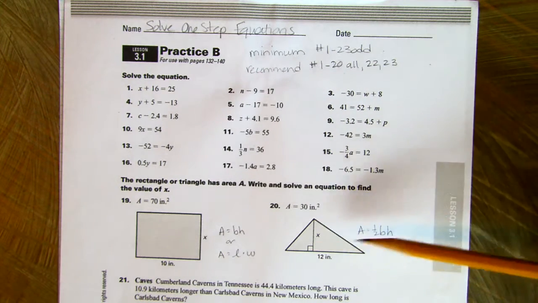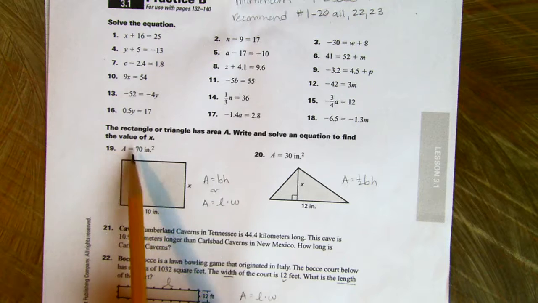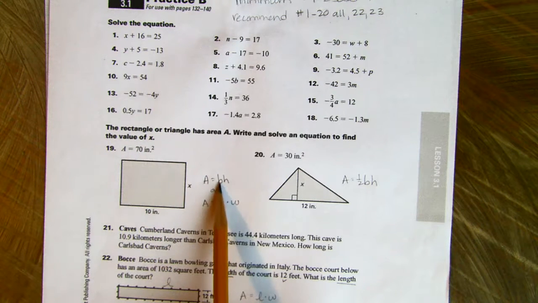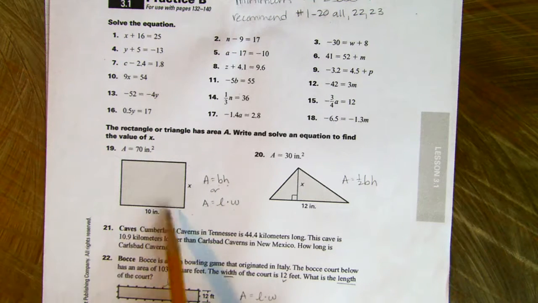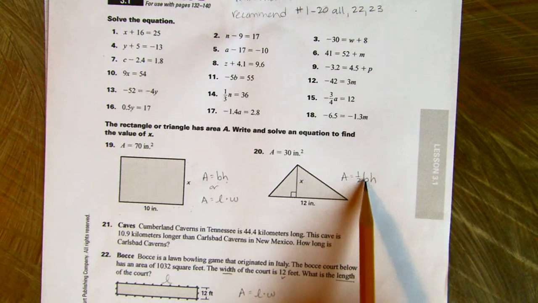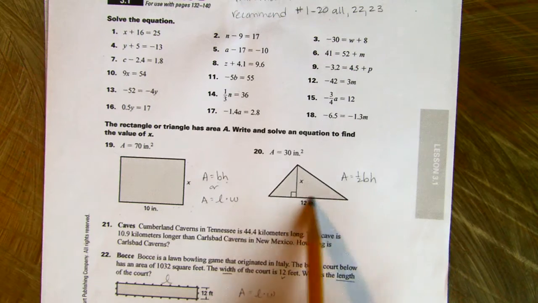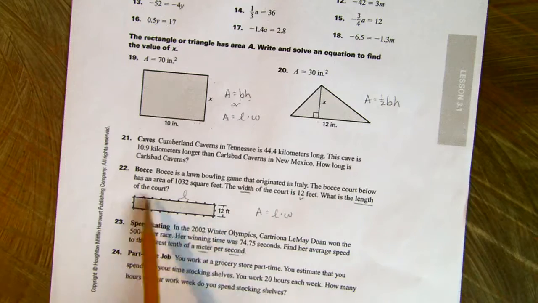When you get to these, I've made a couple notes that you don't have on your page that I've already uploaded to Canvas. Just remember that when you're finding the area of a rectangle, sometimes you'll see it as base times height. Sometimes you'll see it as length times width. Either way, one dimension is the base, the other dimension is the height, or one dimension is the length and the other dimension is the width. And then for triangles, most of us remember this, that area is 1/2 the base times the height.